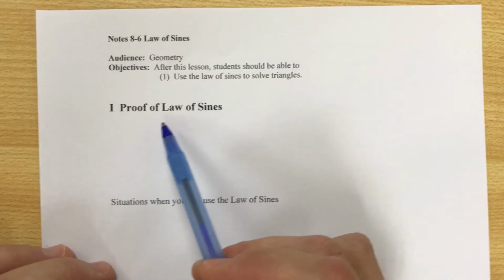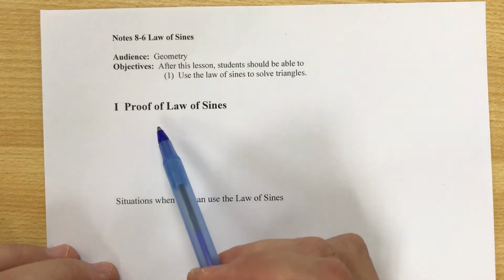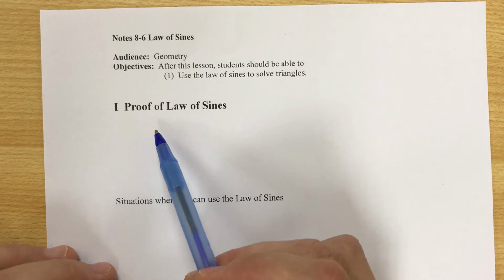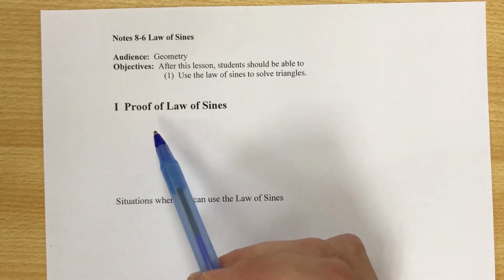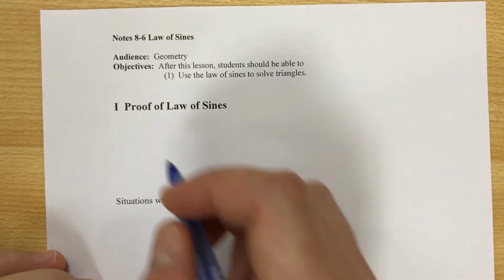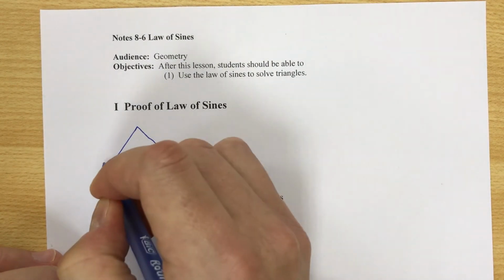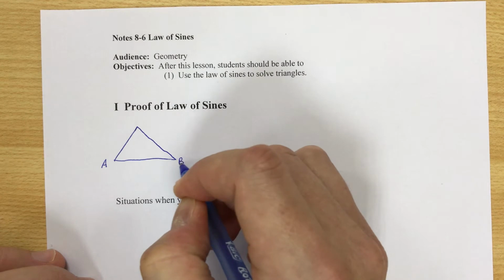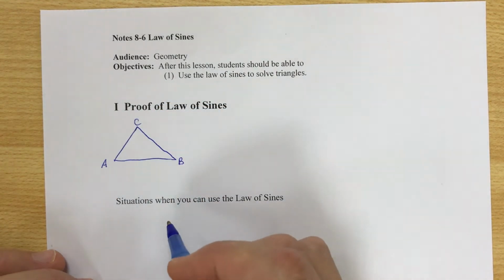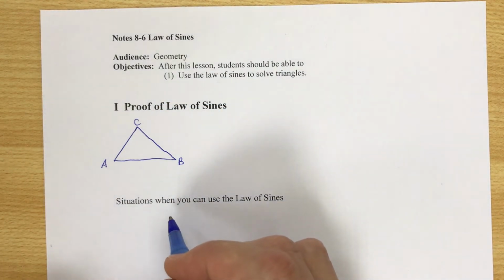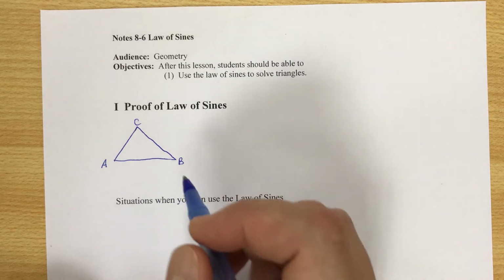Up until this point, I have told you that the only time we can use sine, cosine, and tangent is when we have a right triangle. However, that is not necessarily true. If I take a triangle, and I'll call this A, B, and C. Let's say that this is not a right triangle, all right?